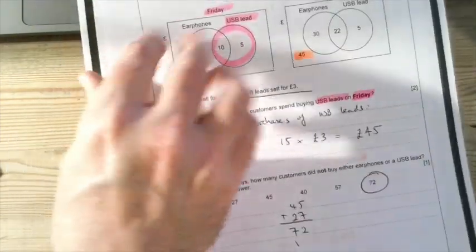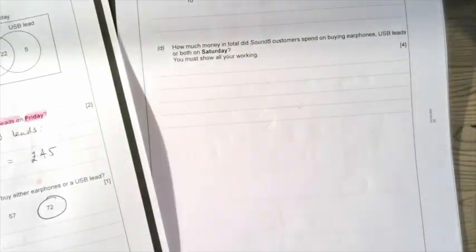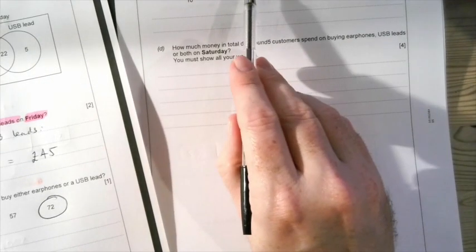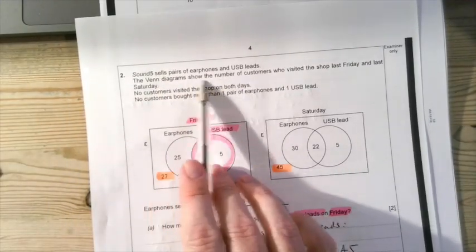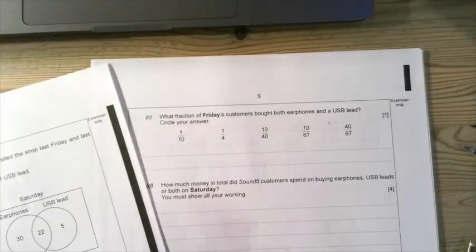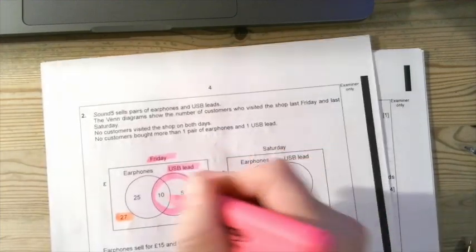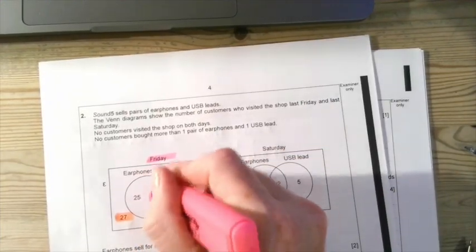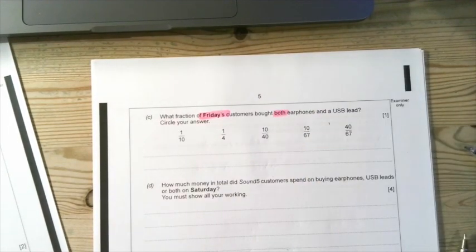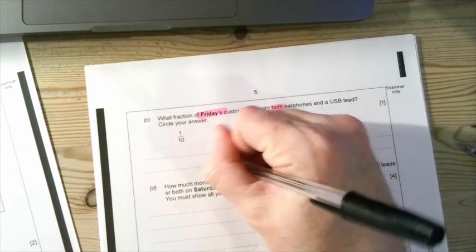Okay, over the page, and we are asked the following question. It says, what fraction of Friday's customers bought both earphones and a USB lead? So here we go. The Venn diagram shows the number of customers who visited the shop. So we're back to Friday here. I just realised you can't see the question. Friday's customers. Well, that's 10 that bought both things. So to buy both things, we know it's going to be 10, and it's going to be out of the total number of customers.